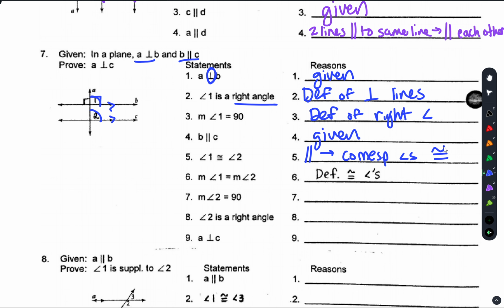How do I get to step 7? How do I know angle 2 is equal to 90 then? Brielle? Can you tell me what two steps you're substituting together maybe? Okay, and? Yeah. I'm taking the statement in step 3. I know that angle 1 and angle 2 are congruent or equal, so I can replace that into step 7. So substitution.